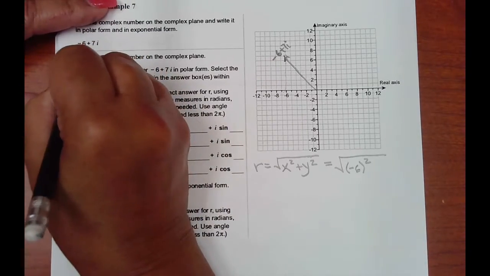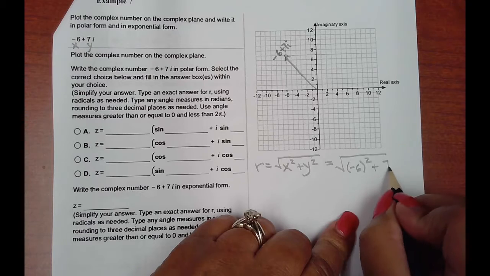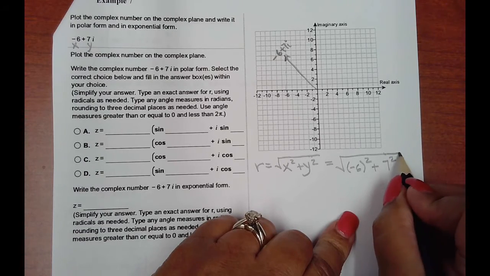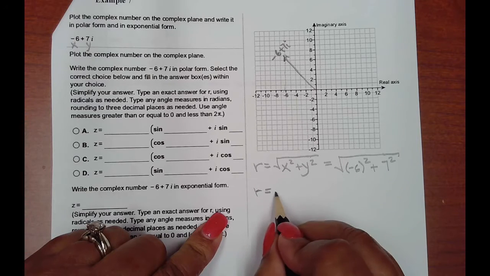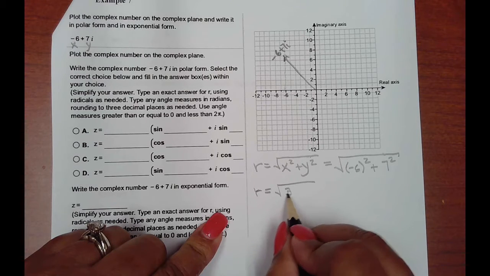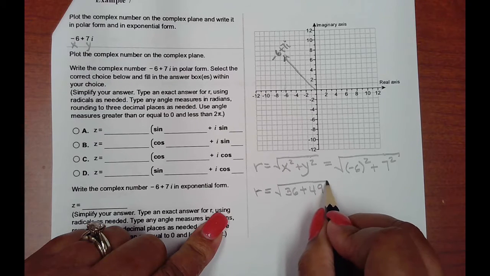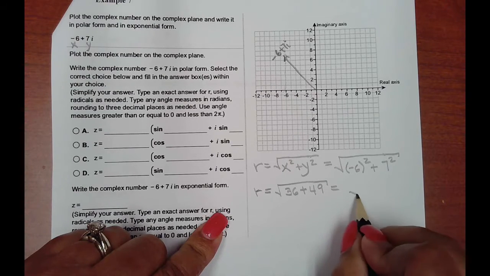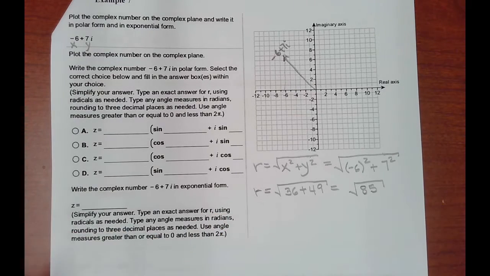This is the x, this is the y, plus 7 squared. So that R value is equal to the square root of 36 plus 49, which is square root of 85.